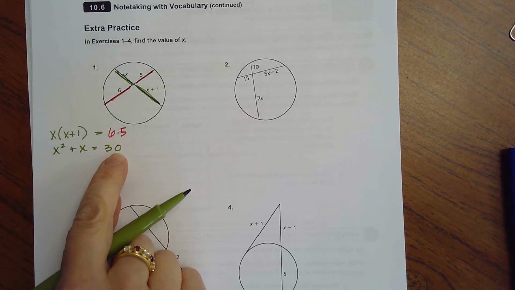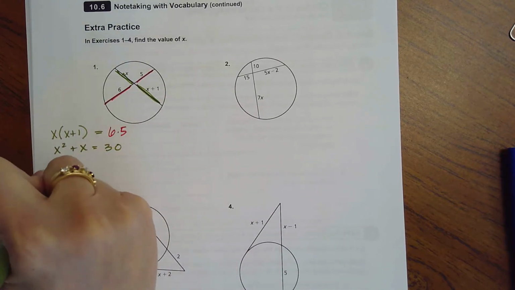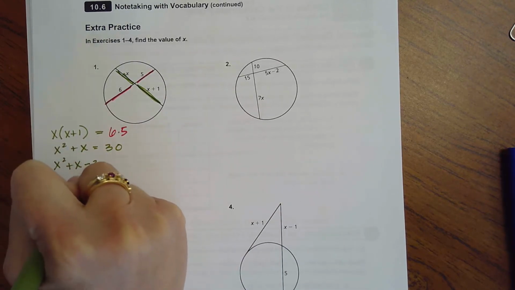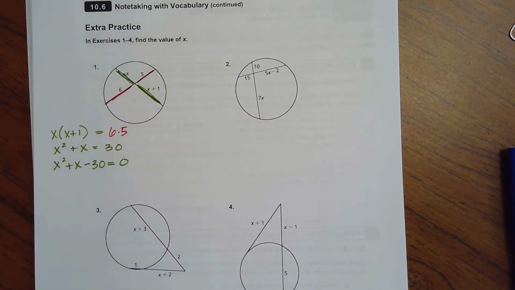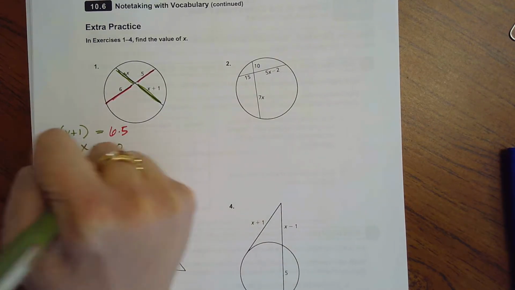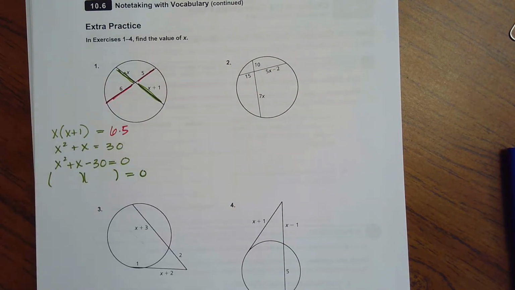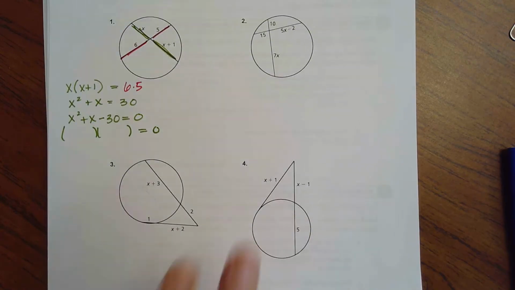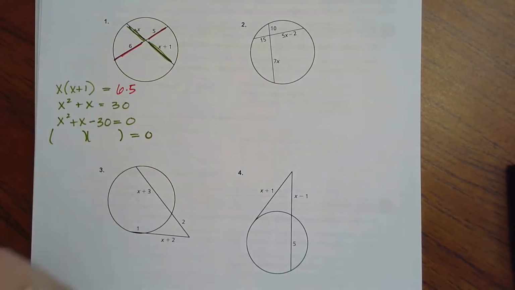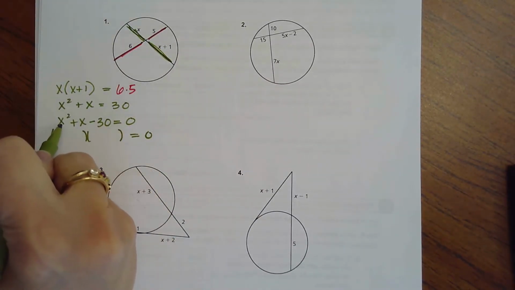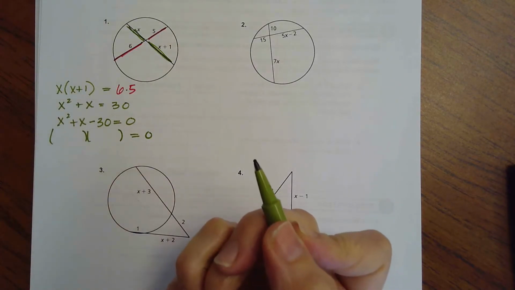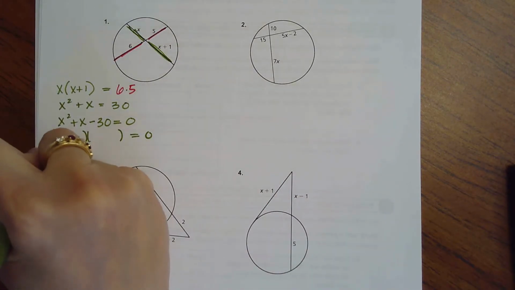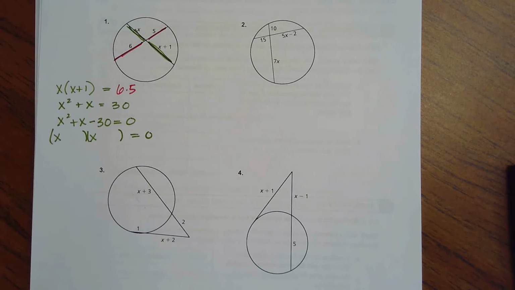So in order to solve this quadratic, I need you to set it equal to 0. In other words, move that 30 over, and then I want you to factor and solve. So to factor a trinomial, you set up your two parentheses. Next, what two things multiply together to give me x squared? So obviously in this case, it would be x and x.